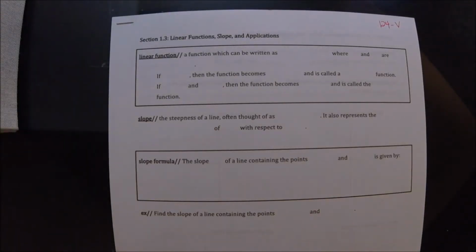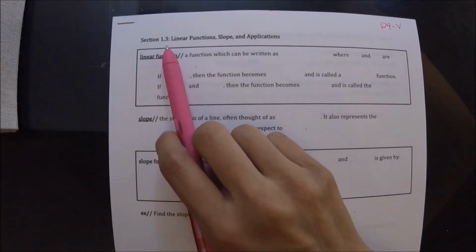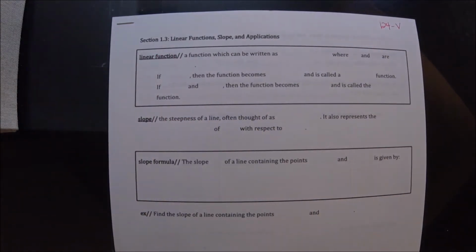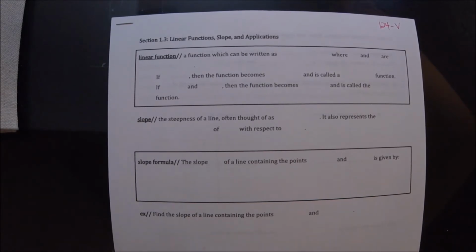Hi everyone, this is Remy, and this video is going to cover the Math 124 note outline for section 1.3, which is linear functions, slope, and applications.